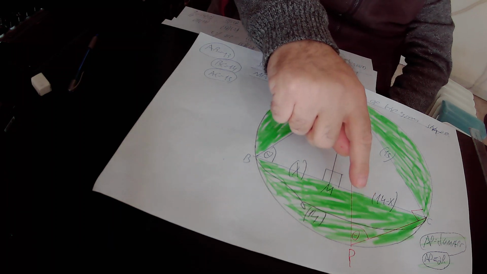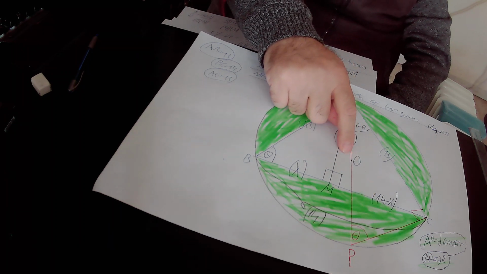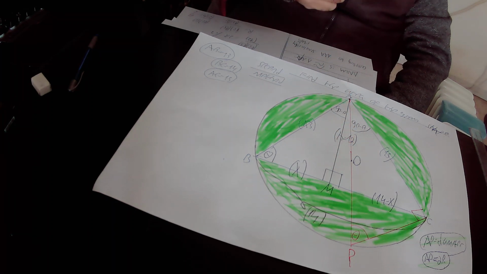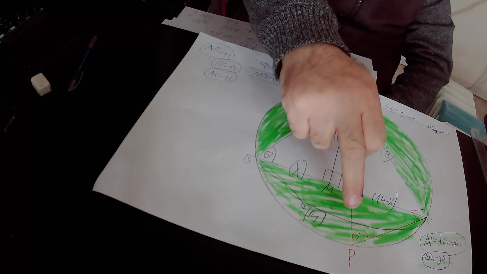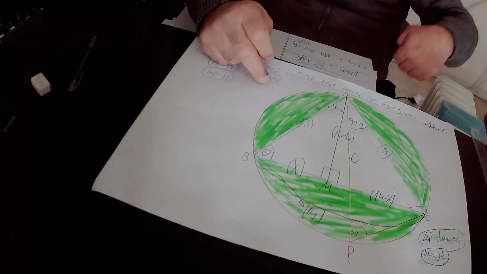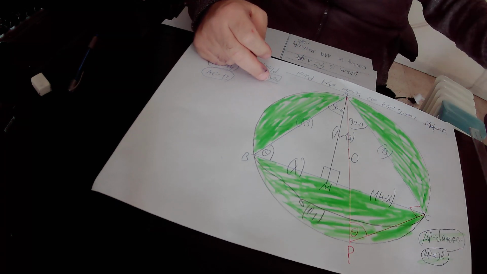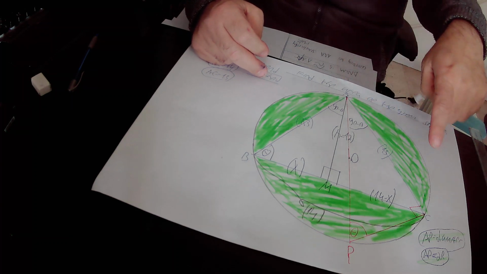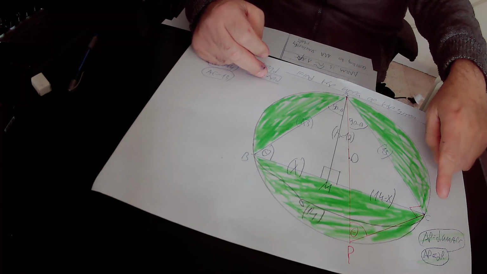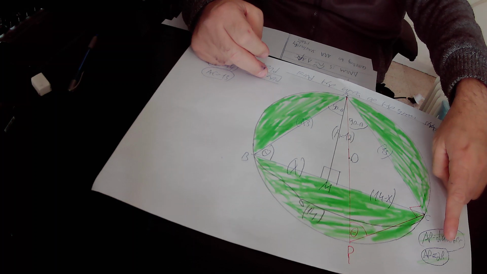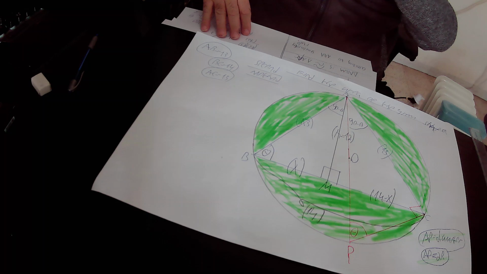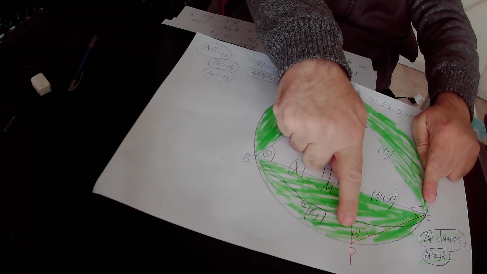So AP is a chord that passes through point O, the center of the circle, and any chord that passes through the center of the circle must be the diameter of the circle. Therefore, AP is the diameter of this circle, and the diameter of the circle is twice as long as the radius. The radius of this circle is capital R, therefore the diameter AP must be equal to 2 times capital R. Okay, then we join points P and C together by a straight line.